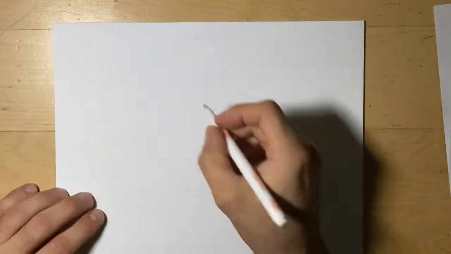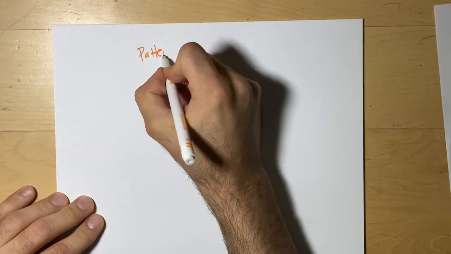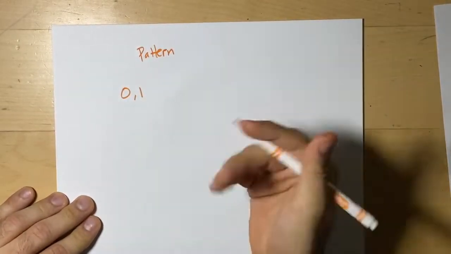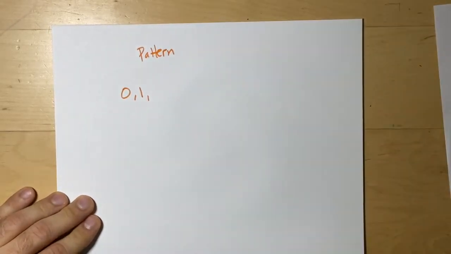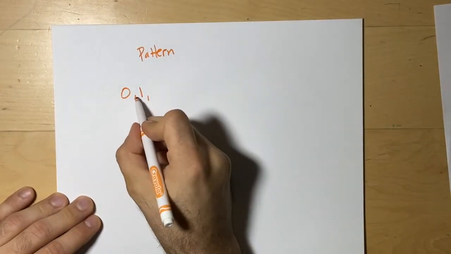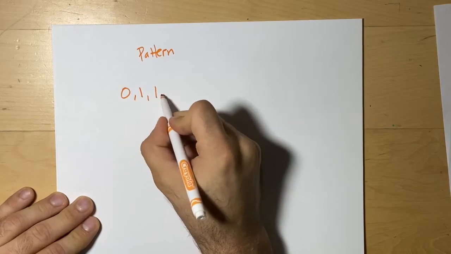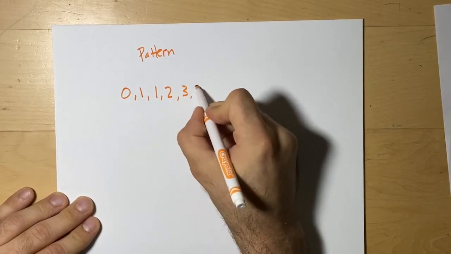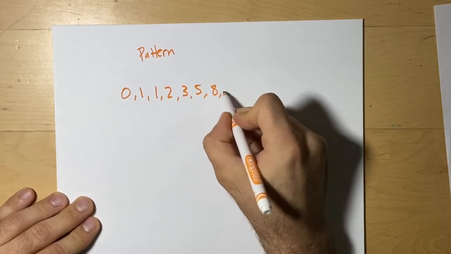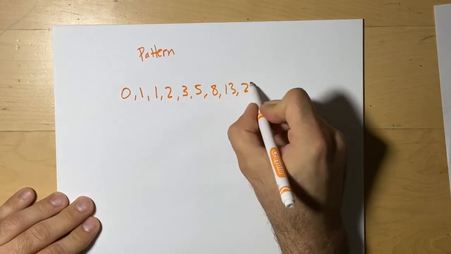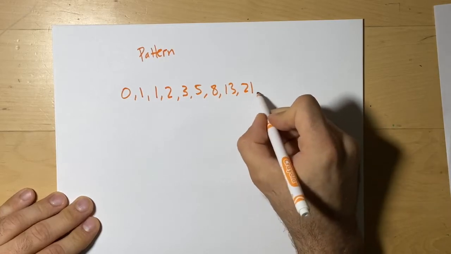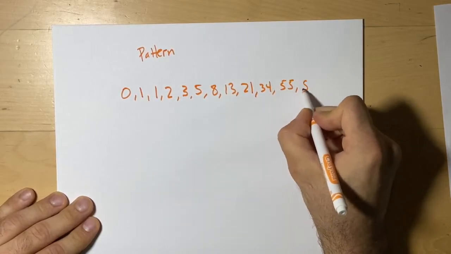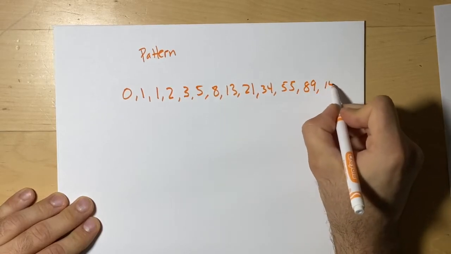So the Fibonacci pattern is simply derived, it's not complicated, by taking 0 and 1 and adding them together. And then we continue adding the last two numbers. 0 plus 1 is 1. 1 plus 1 is 2. 2 plus 1 is 3. 3 plus 2 is 5. 3 plus 5 is 8. 13. So we keep adding. 21 plus 13 is 34. 55. 89. And I believe 144.